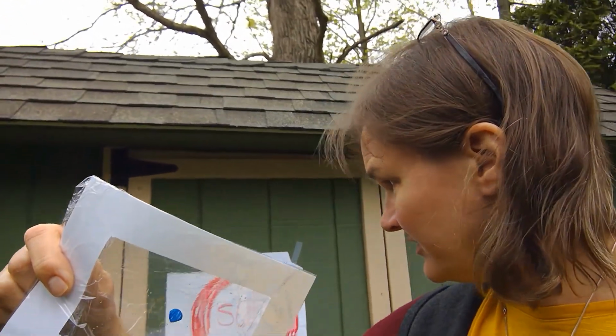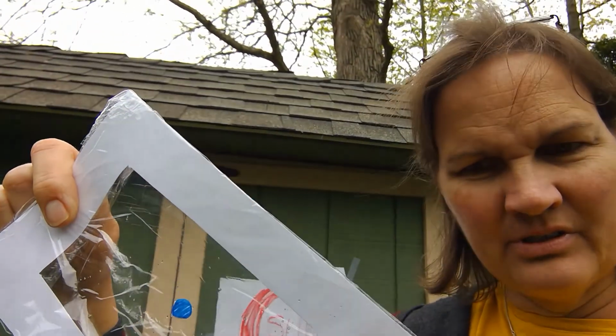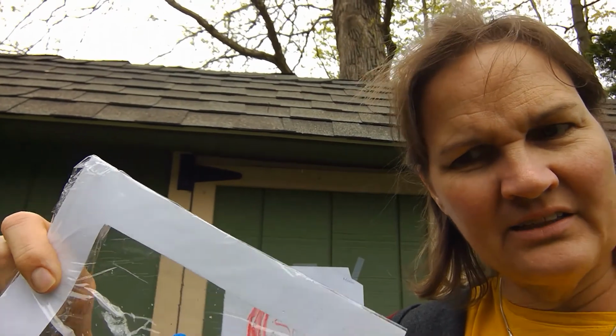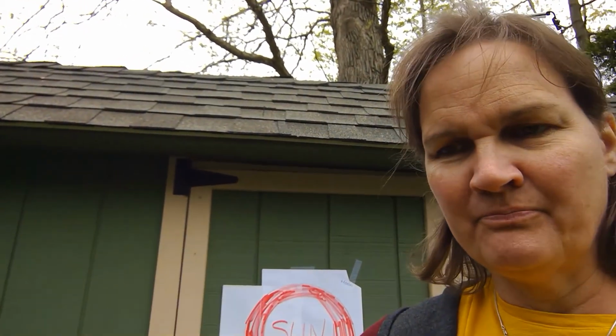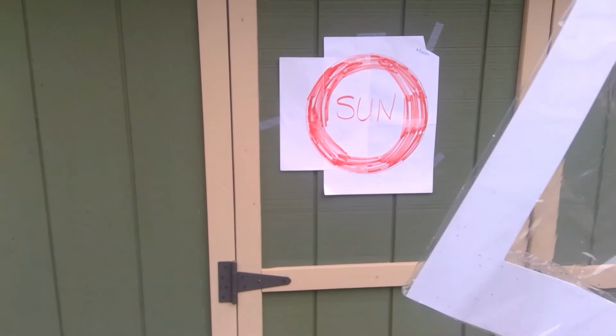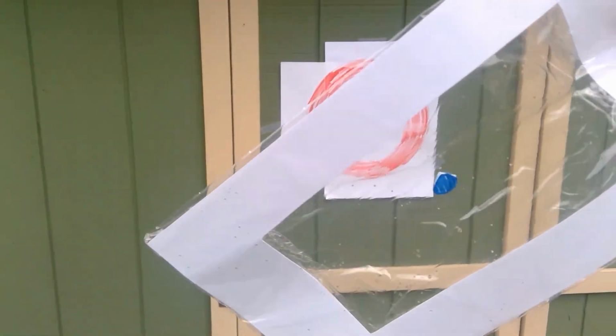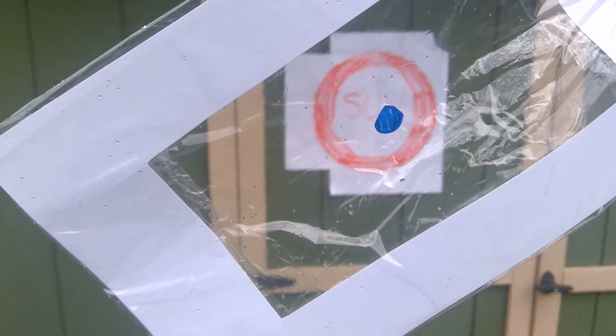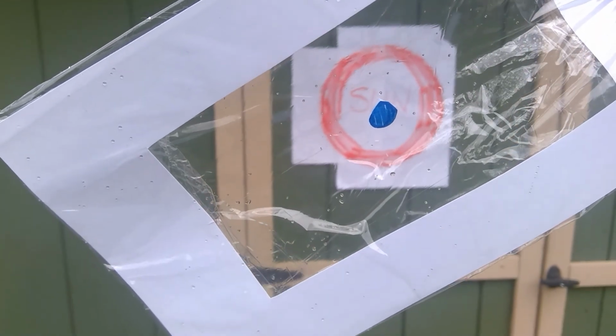And we're going to see if we can get the moon to block our view of the sun like it does in an eclipse. So let me turn the camera around. So here's our moon. It's so much smaller than the sun. Of course it won't block it.